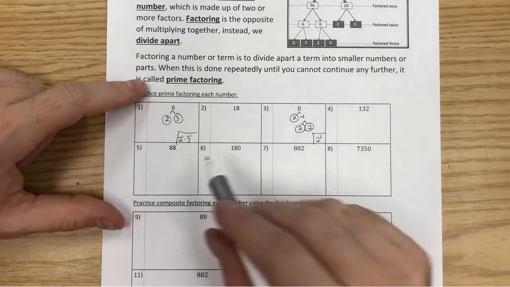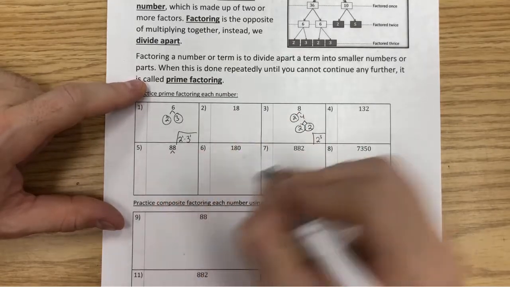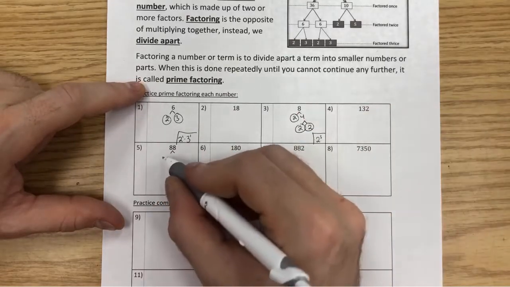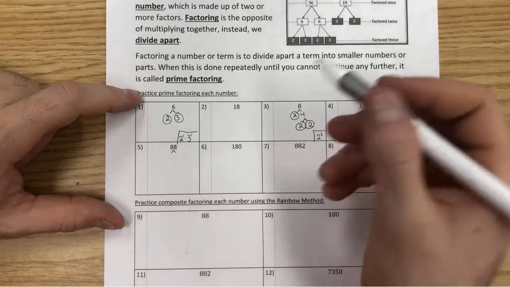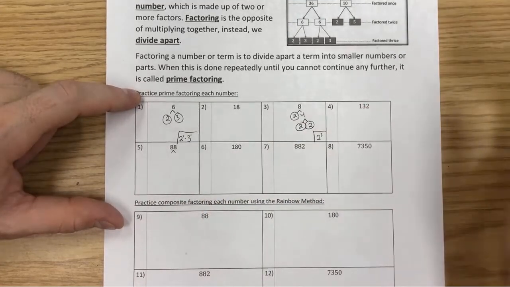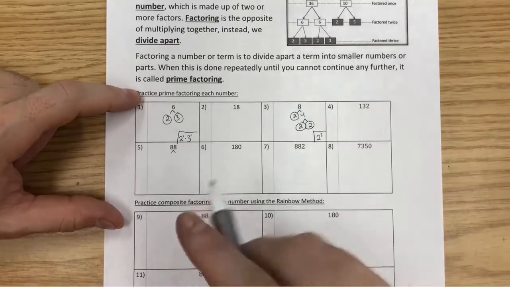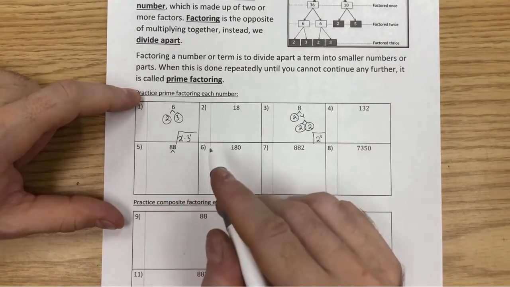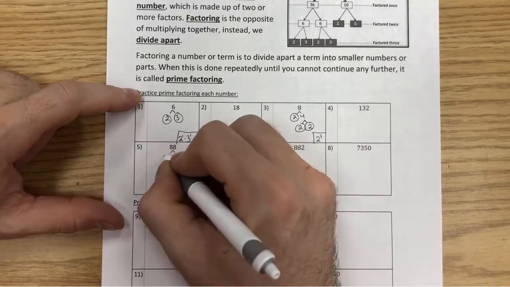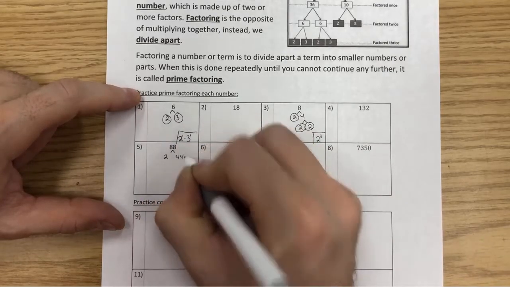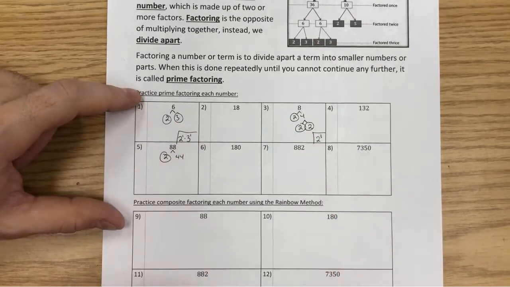Now, you can break down bigger numbers like 88 several different ways. One of the ways that I best see is, if you can't recognize what you can break a number into, start checking from the smallest numbers possible. Can I divide it by 2? If it's even, yes. So let me go ahead and divide it by 2. That's 2 and 44. 2 is prime, 44 is not.